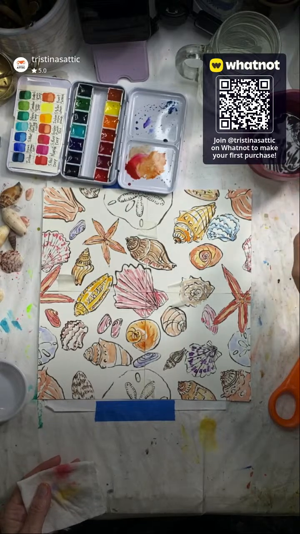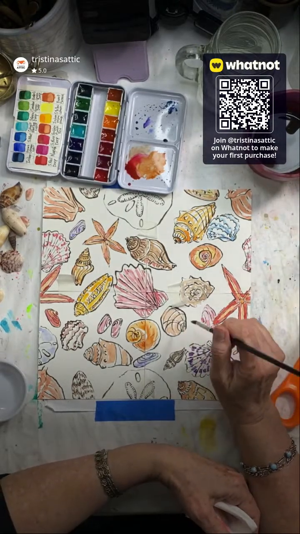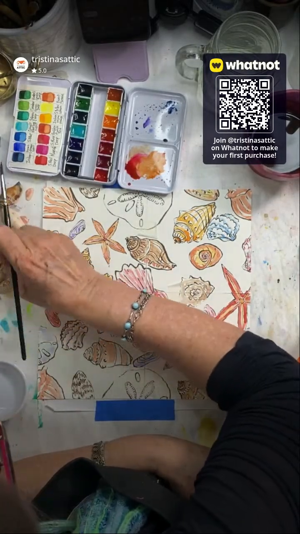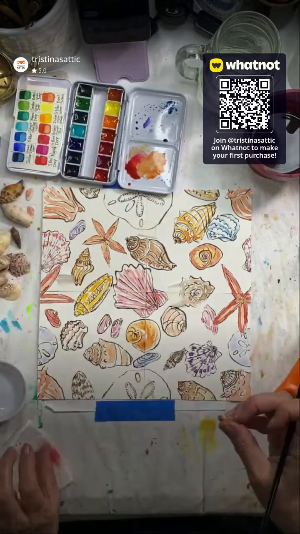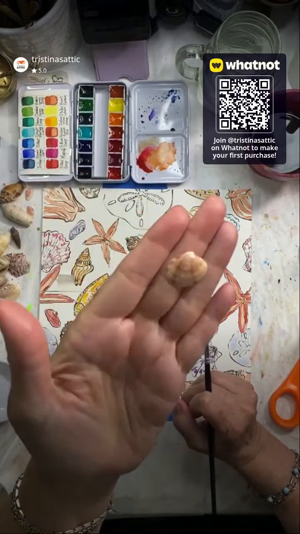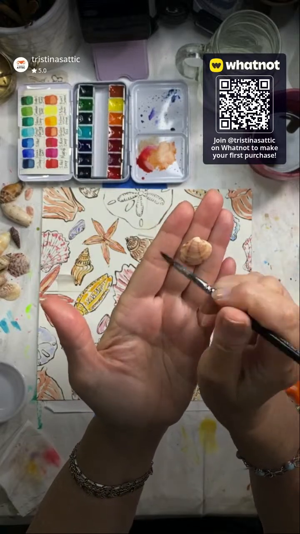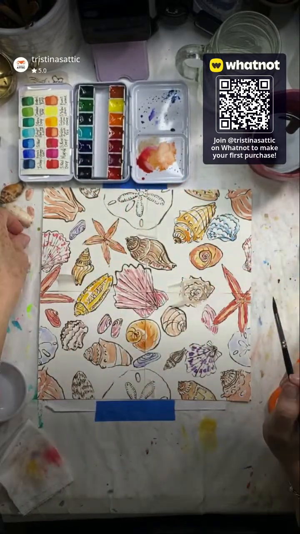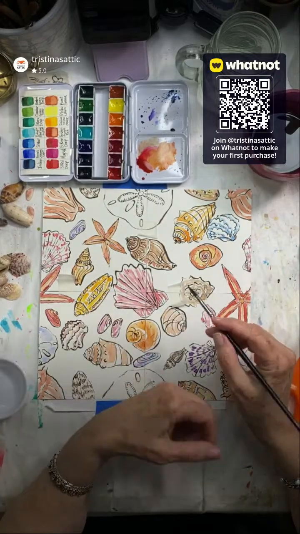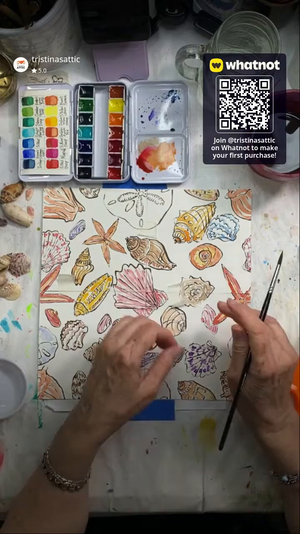Awesome. Loving it. Now, remember I said with this shell right here that it's going in multiple directions. So if you look, you've got darker lines here, and then you have your lines that go around like this. So I put the general color in there. Right now, I want to darken this and darken this right here.